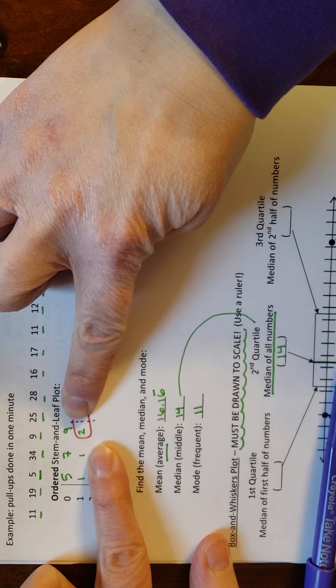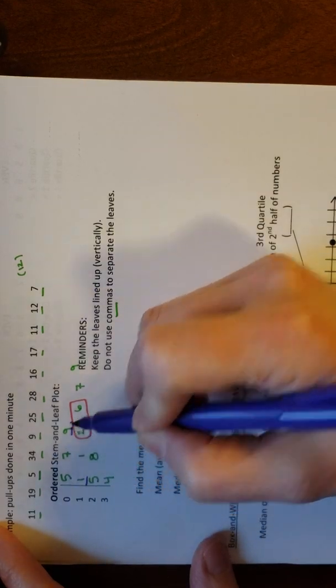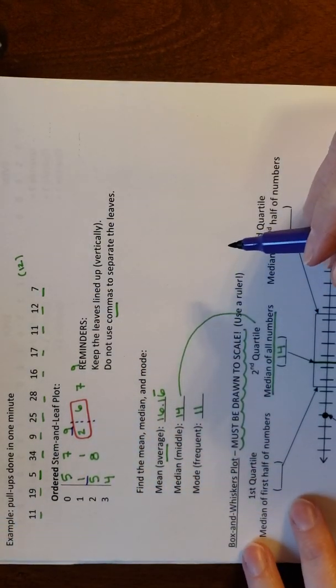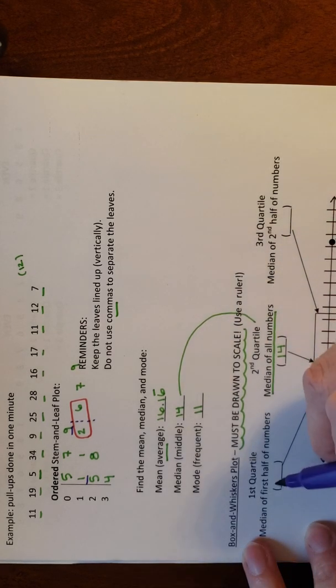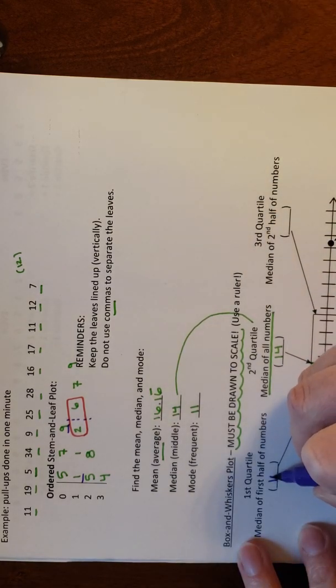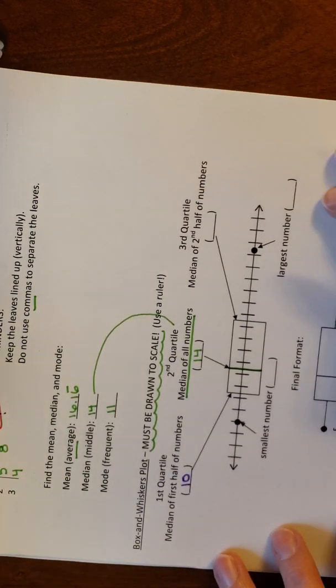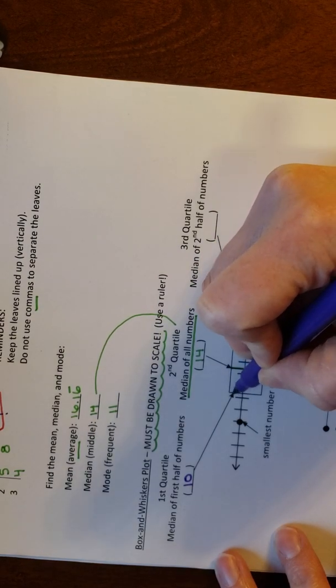Because I have 6 numbers, again, I have to take the average of the center 2, which would be 11 and 9. 11 and 9 make 20. 20 over 2 is 10. Or you could say the median of 9 and 11 is 10. Okay, and so if these are by 2s, this is 14, 12, and 10.